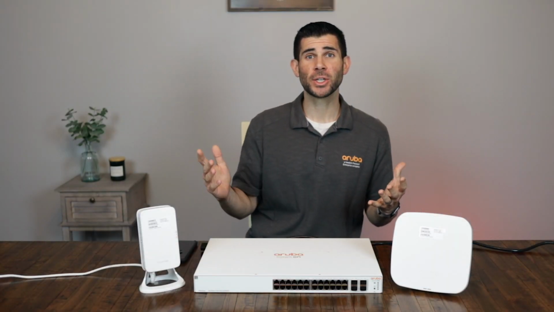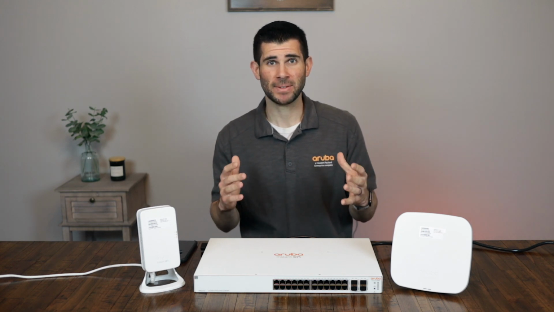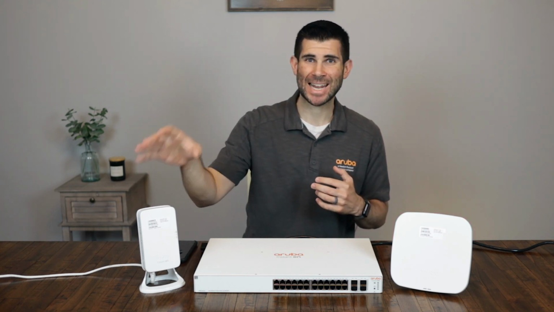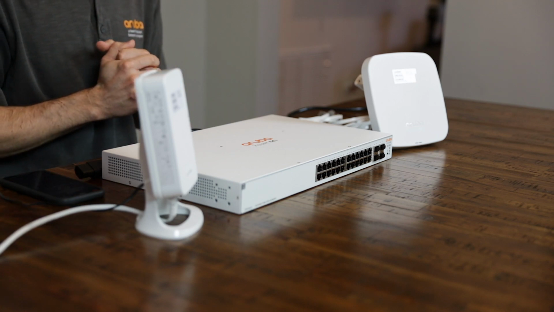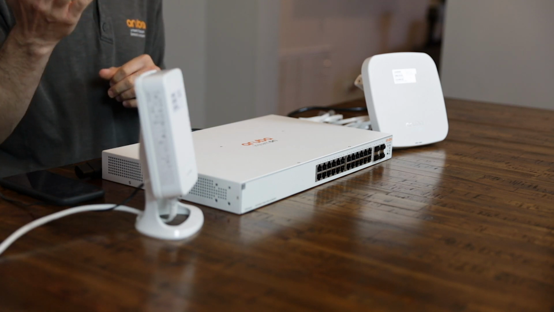All right, before we get started, let's go ahead and go over the topology that we have today. So we're actually going to be utilizing an AP11D that you see over here to my right, and it's going to be acting as a router.